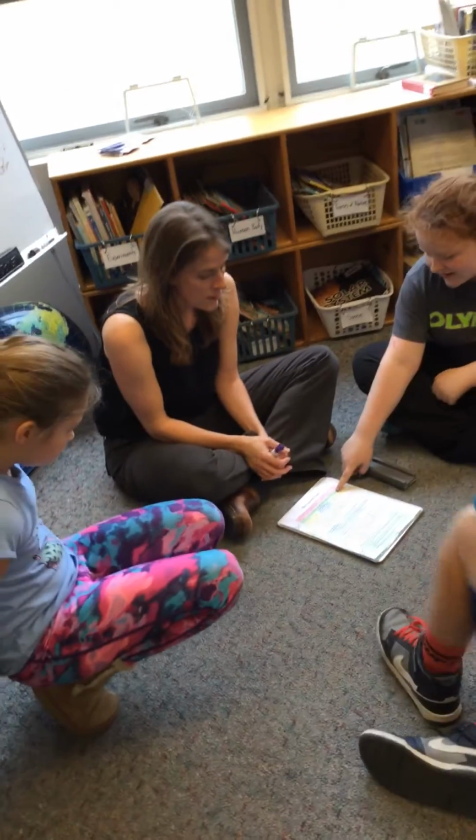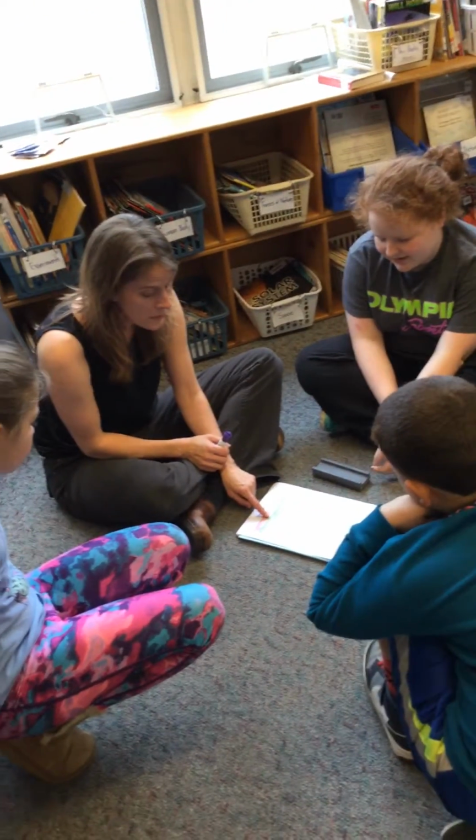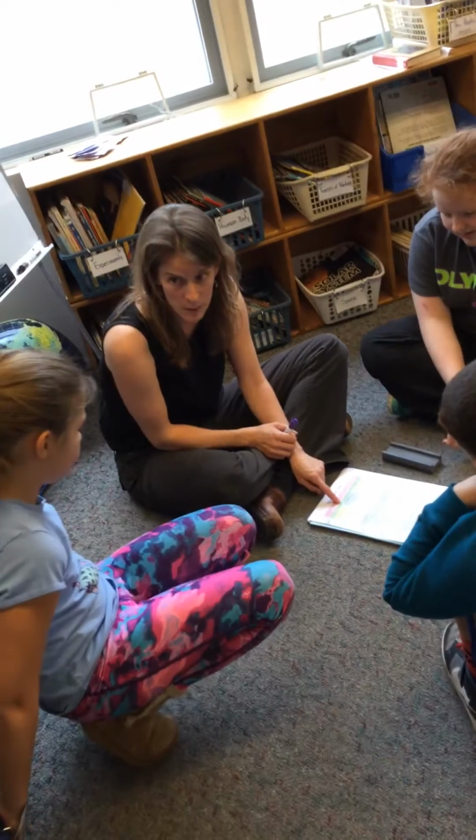The thesis, and the thesis is colored green. Why? It means go here, and it's focusing us. This is going to be our focus, right? What we're going to talk about.